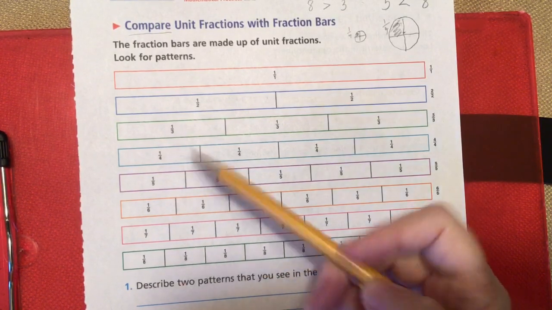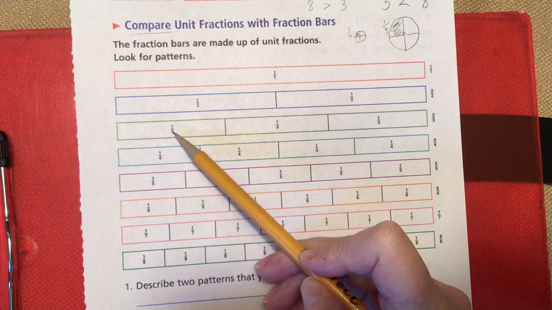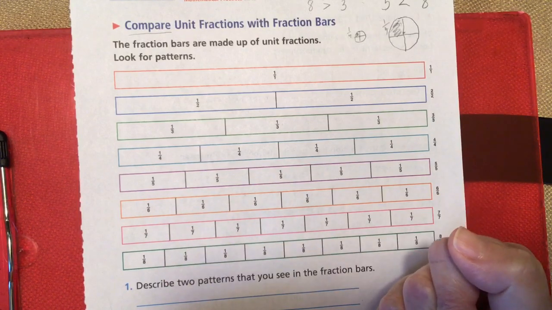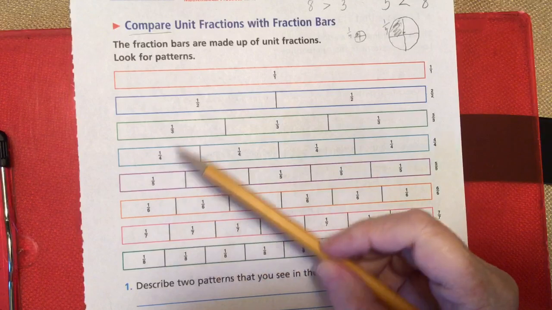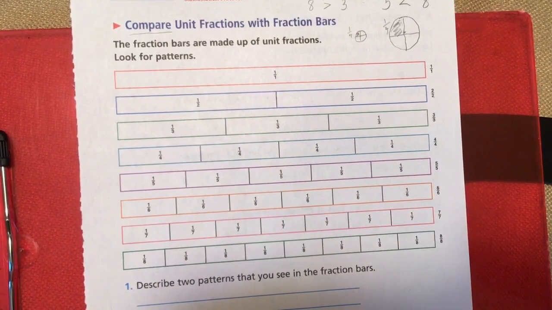And so if you're looking just at the denominator here, on the bottom part of the fraction, the bigger the denominator, the smaller the unit fraction. Or you can look at it this way: the smaller the denominator, the bigger the unit fraction.